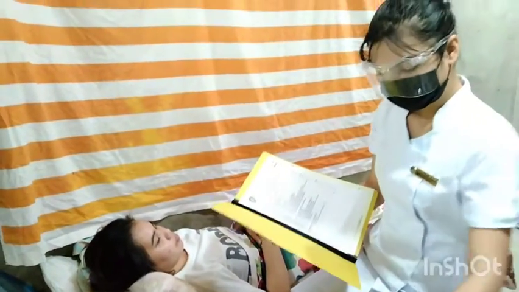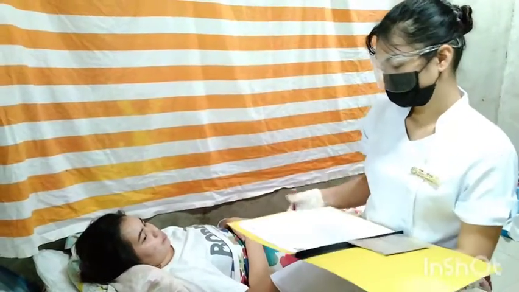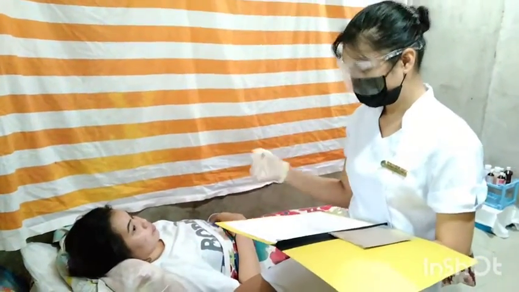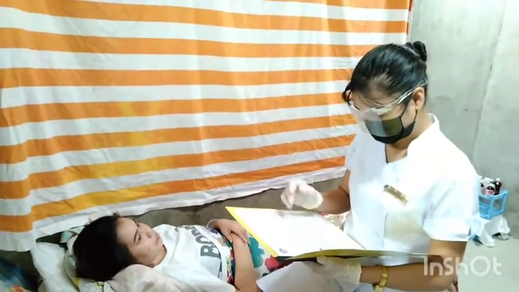After that, evaluate patient's response to the procedure and medication because the patient needs to be evaluated for any adverse effects from the medication or procedures.